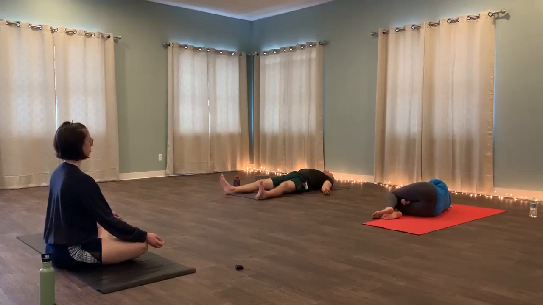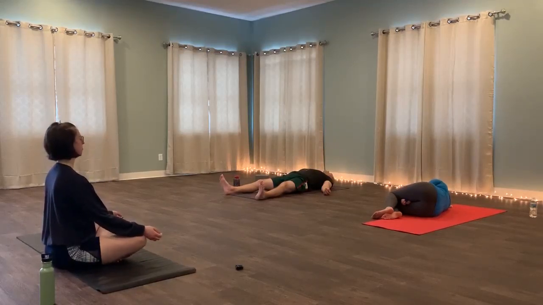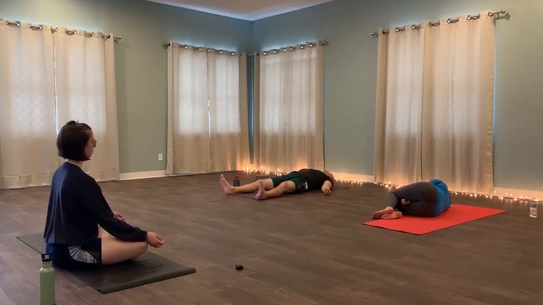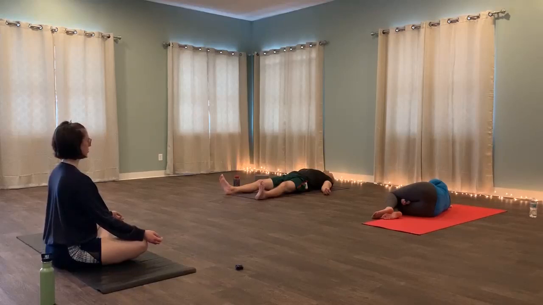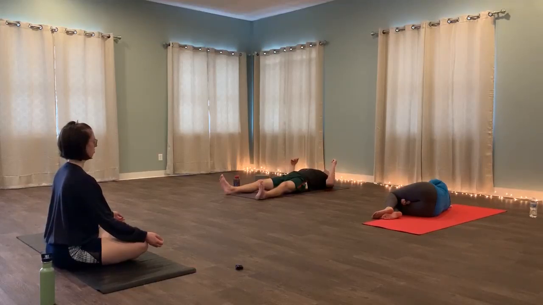Bring awareness to your wrists and ankles. Beginning to find bigger movement in the larger joints. And if you would like to take a full body stretch, reach your arms up above your head, stretching the entire length of your being.